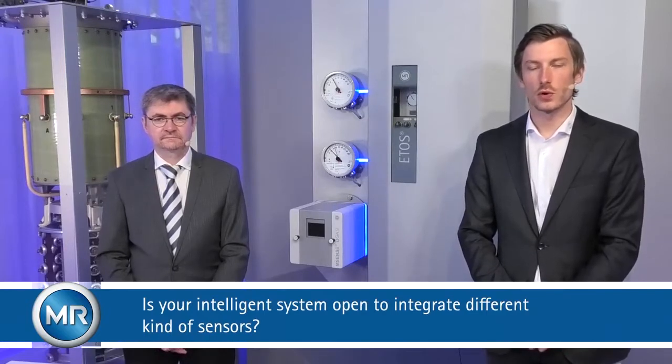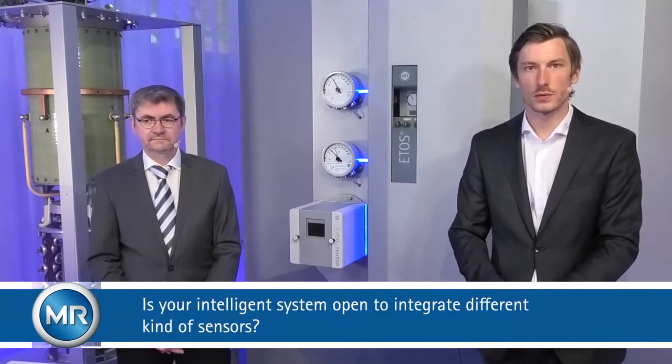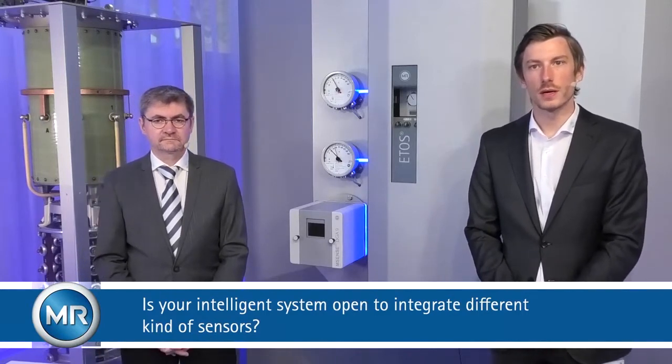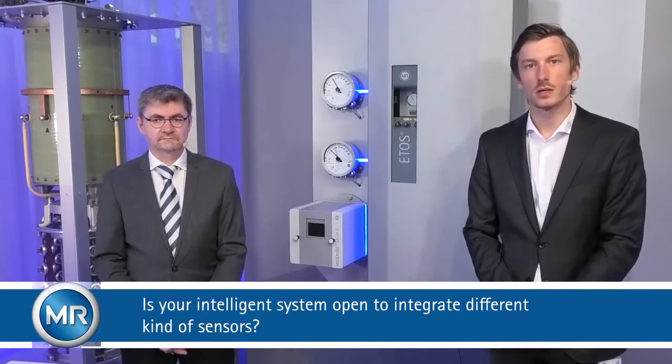But of course, it's possible to integrate all different kinds of sensors from different vendors, from third-party vendors, and also existing sensors that are already on the transformer, to ETOS.